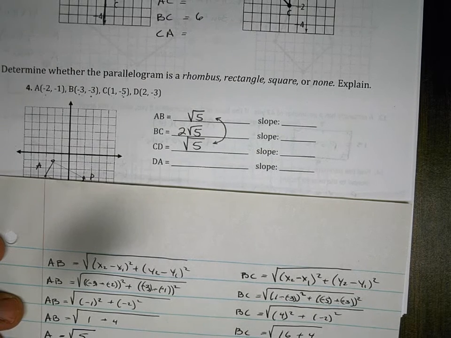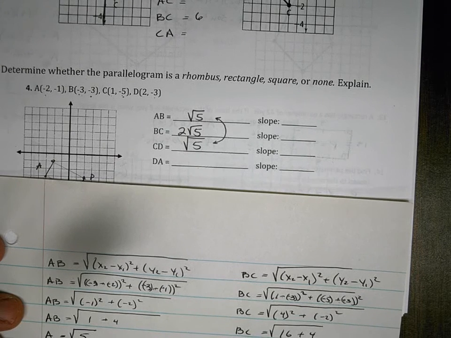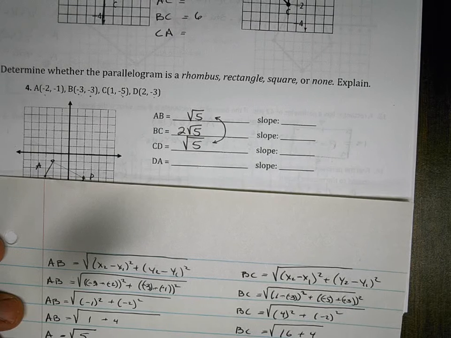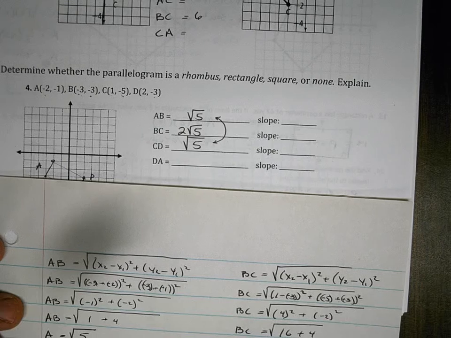So that means DA equals the square root of 2 minus negative 2. We add the opposite and we get 4 squared, plus negative 3 minus negative 1. We add the opposite and we get negative 3 plus 1, which is negative 2 squared, which means DA equals the square root of 16 plus 4, which means DA equals the square root of 20, which means DA equals 2 root 5.